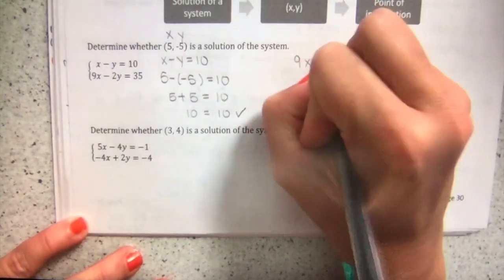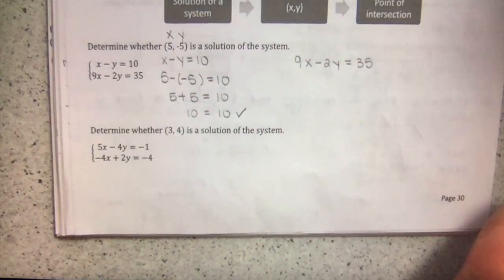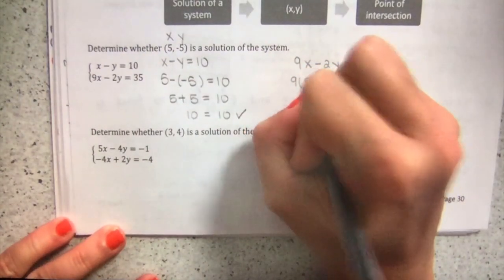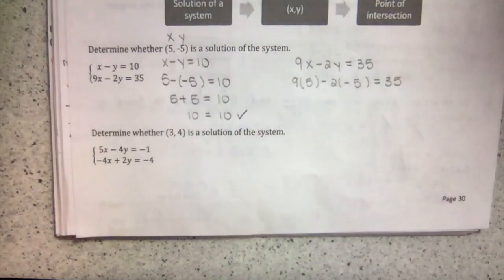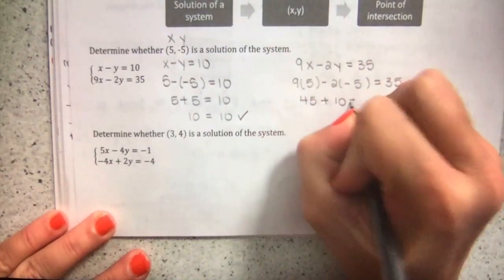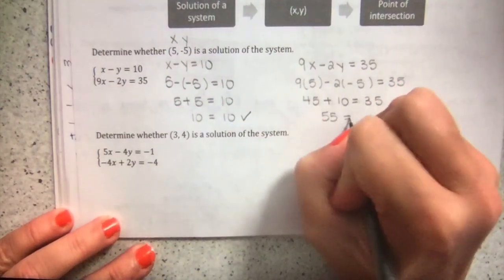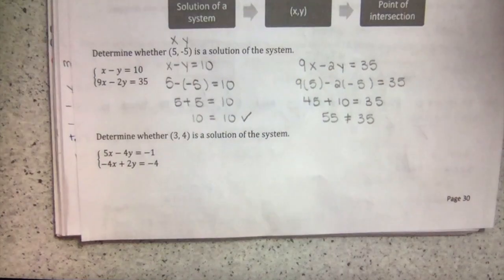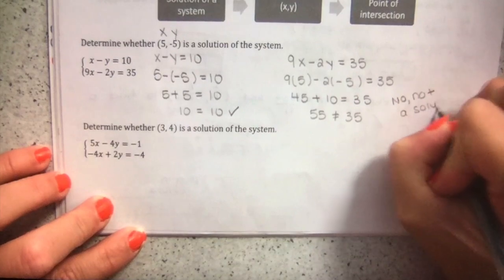So 9x minus 2y equals 35. Plugging in x is positive 5, y is negative 5. So 9 times 5 minus 2 times negative 5 equals 35. 9 times 5 gives us 45. Negative 2 times negative 5 is positive 10. 45 plus 10 is 55. 55 does not equal 35, so it did not work. So no, it's not a solution.